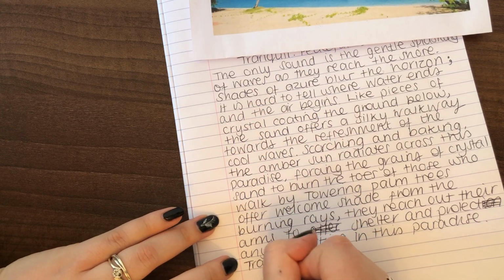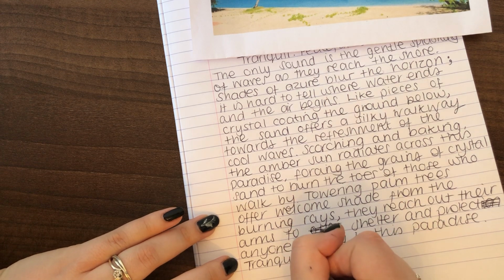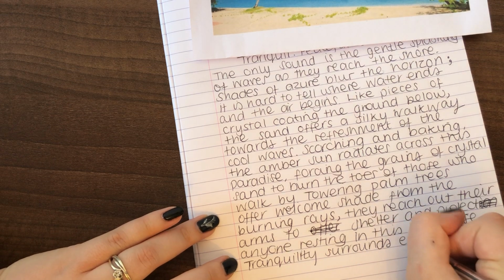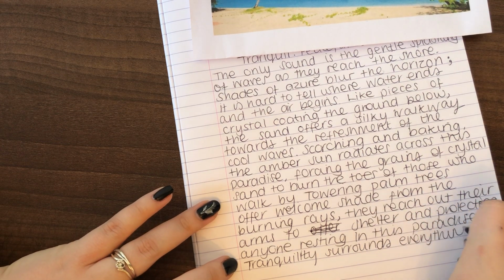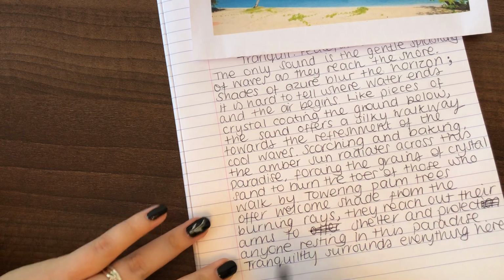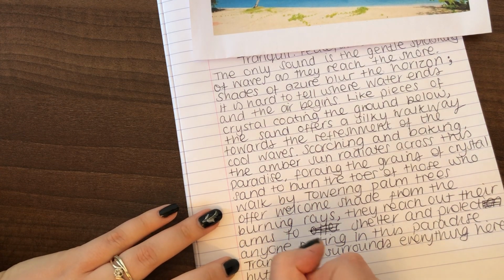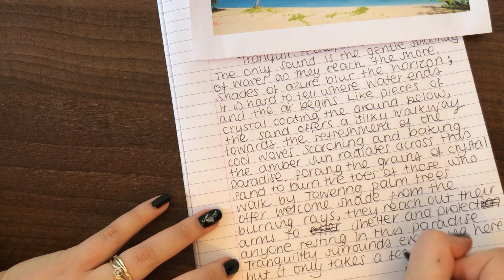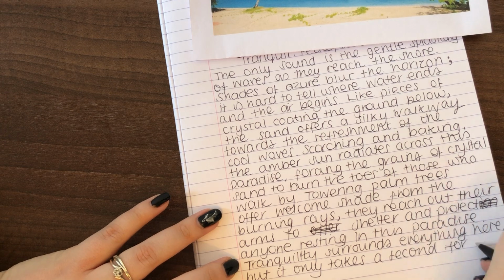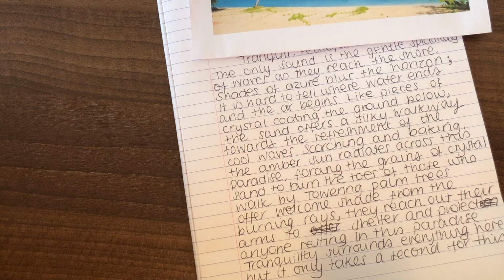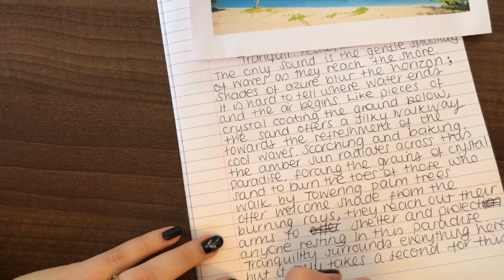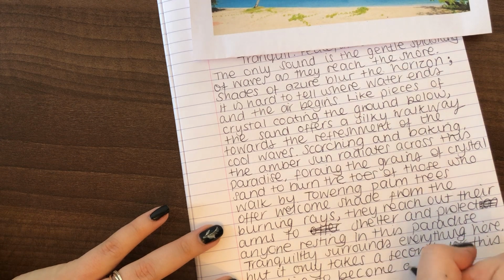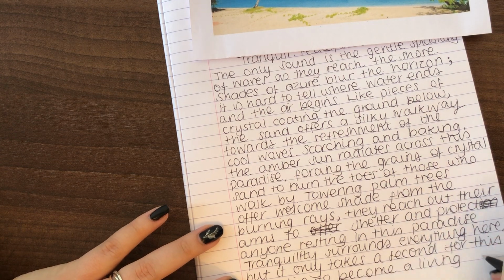So tranquility surrounds everything here, but it only takes a second for this paradise to become a living hell.